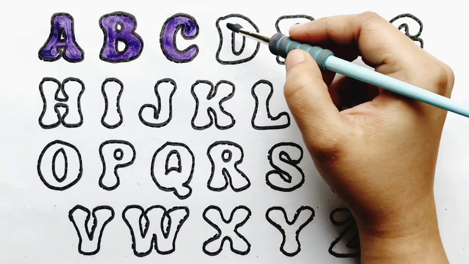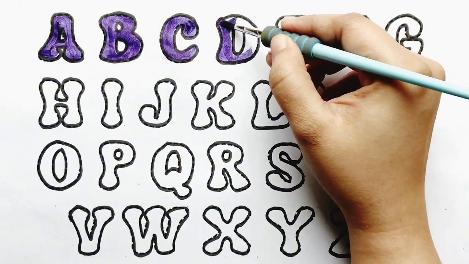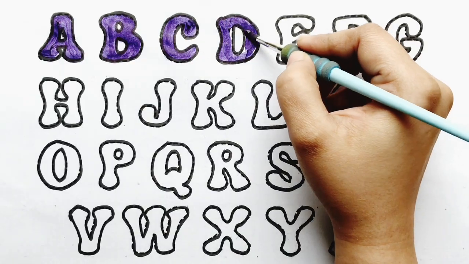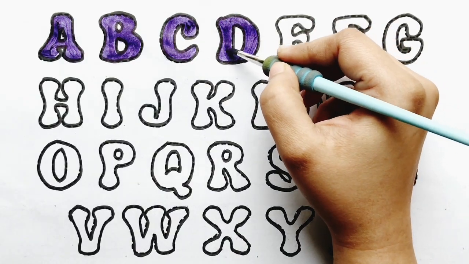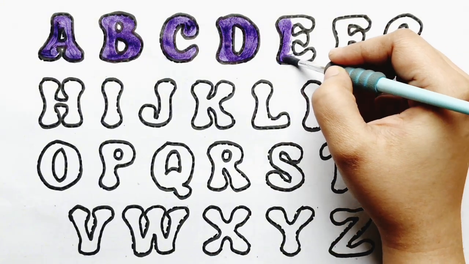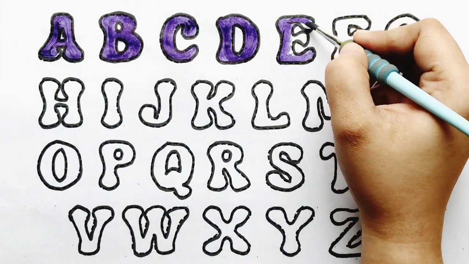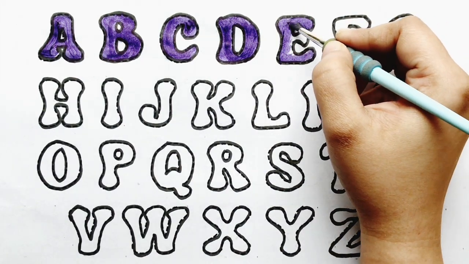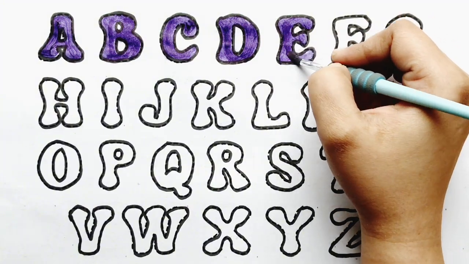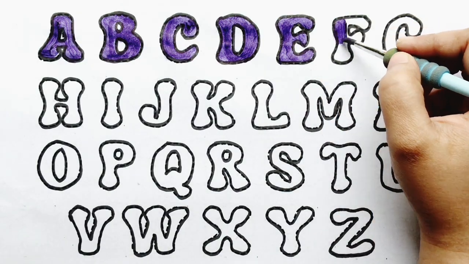1, 2, 3, let's go. A, B, C, count. D for dolphin. 1, 2, 3, we're singing all together. A, B, C, count the rhythm and 1, 2, 3, we're singing all together. E for elephant. A, B, C, count the rhythm and 1, 2, 3, we're singing all together.